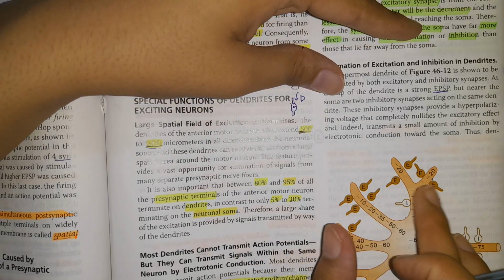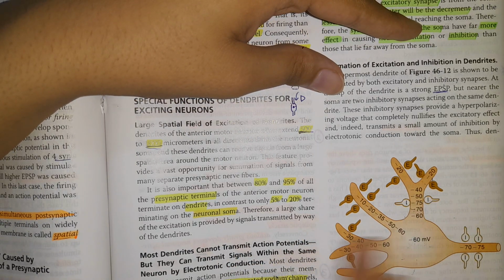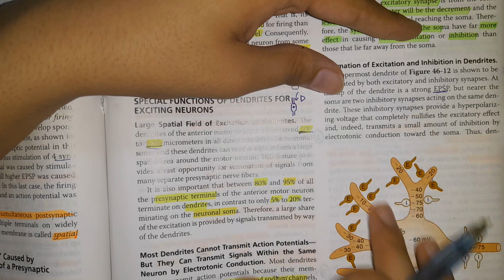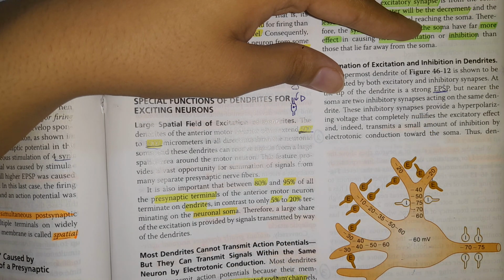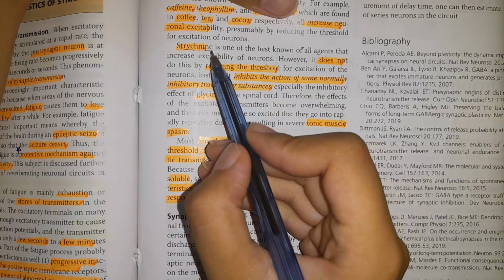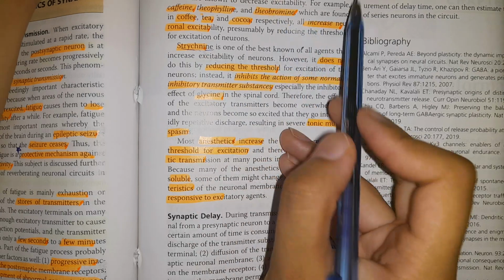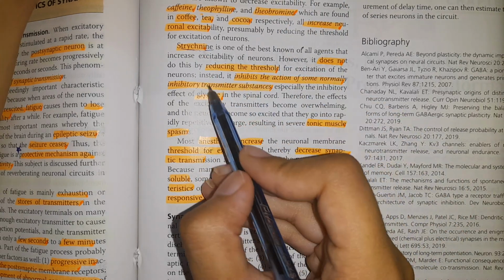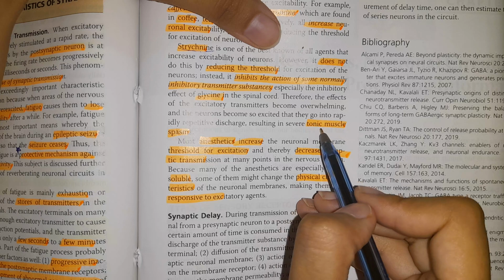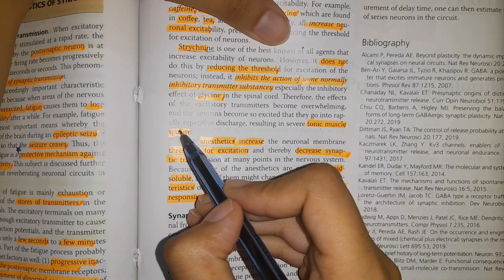Why are they going to be stopped? Because strychnine closes them, as a result of which there is no inhibition, only excitation, and the excitation causes you to have a large amount of excitability. Now, due to this, tonic muscle spasm will also be produced.